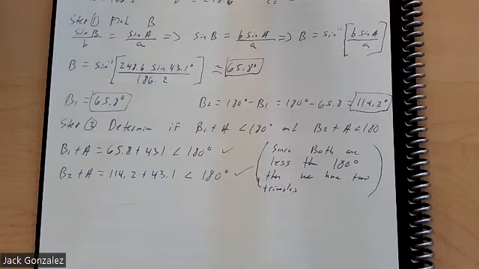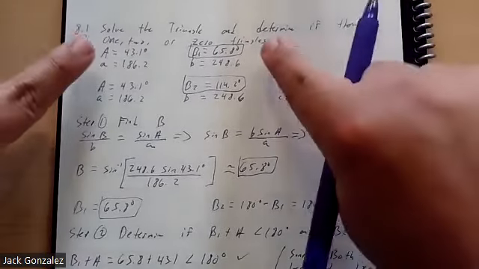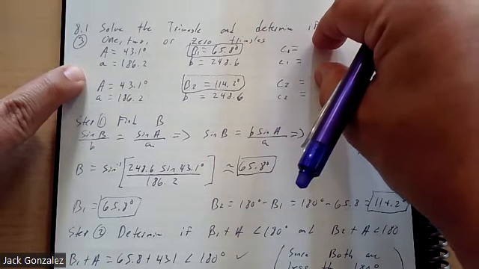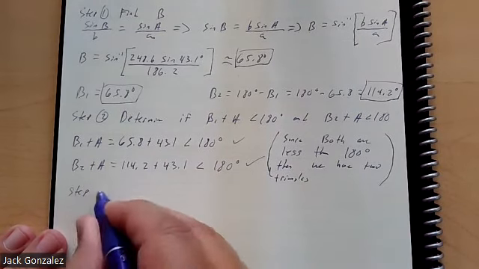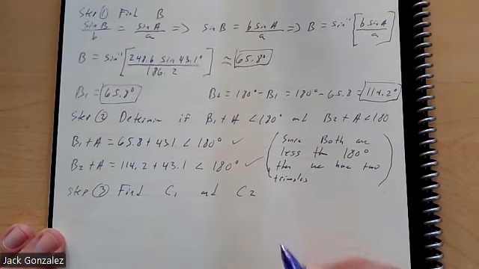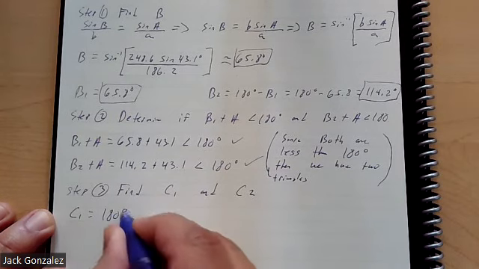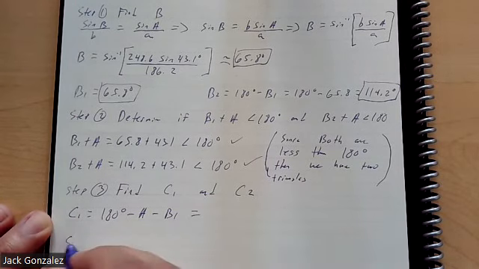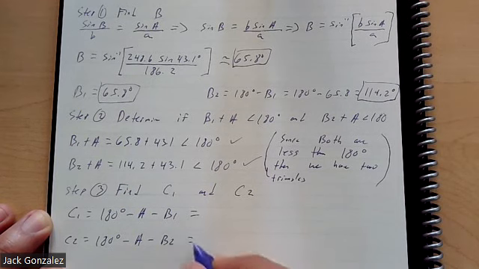Okay. So let's find the two C's, the capital C's. Because you think about it, we got two angles for both triangles, so these C's right here will be super easy to find. We can do that in one step. So step 3, find C1 and C2, the angles. C1 will equal 180 degrees minus A minus B1. C2 will equal 180 degrees minus A minus B2.